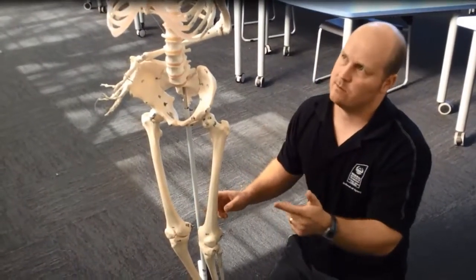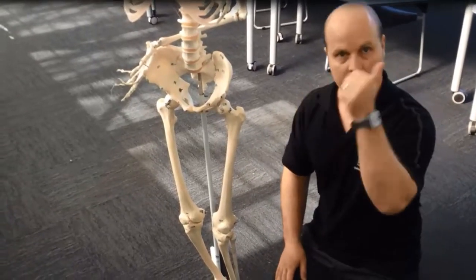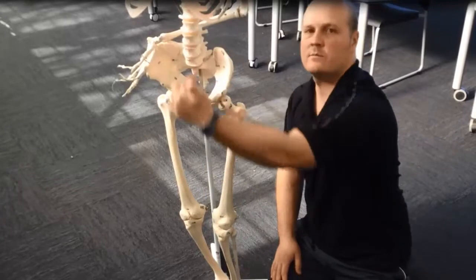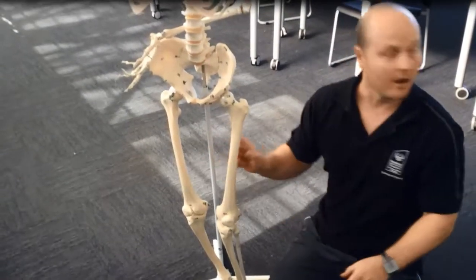Why is rectus femoris called rectus femoris? Because it's a straight muscle. Good, rectus, straight line, like rectus abdominis. Femoris, because it crosses the? Femur.